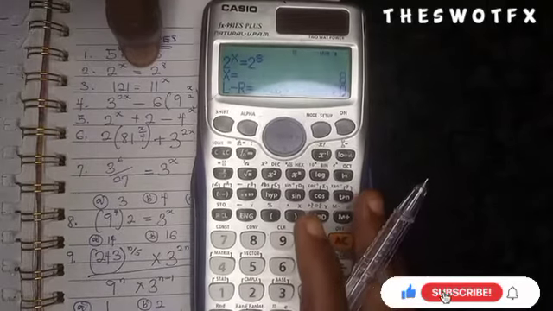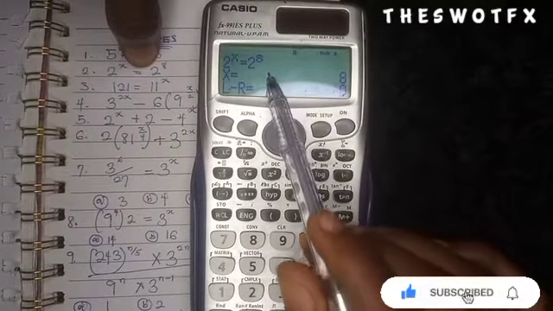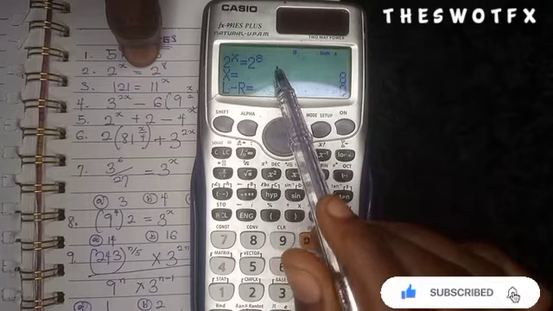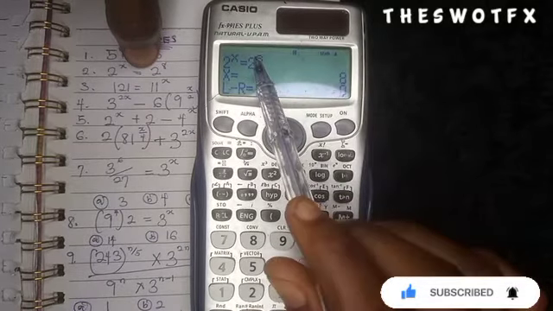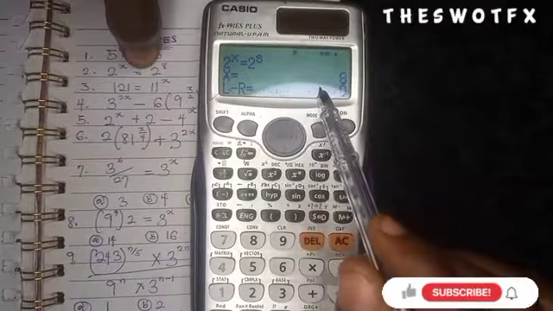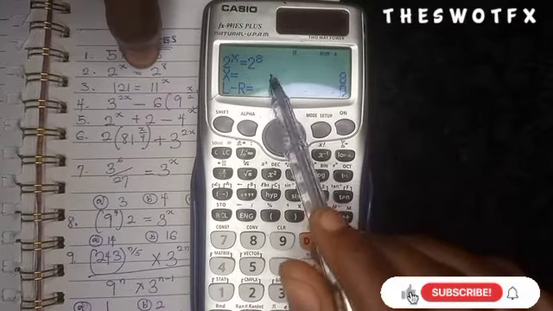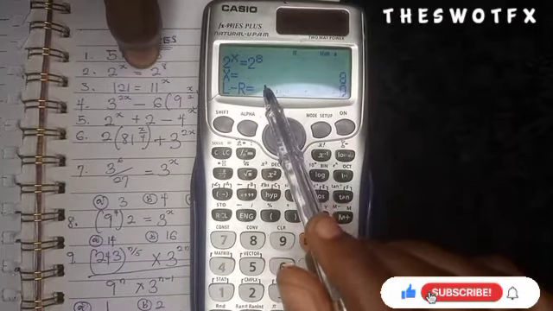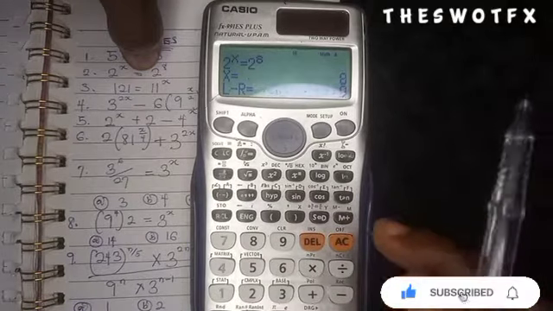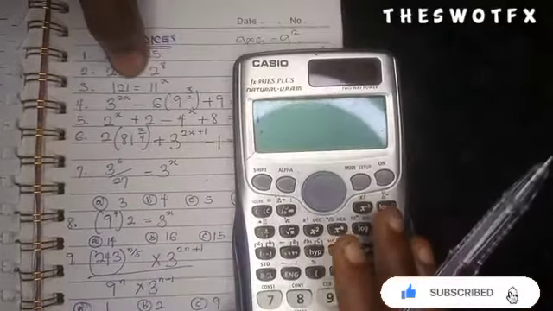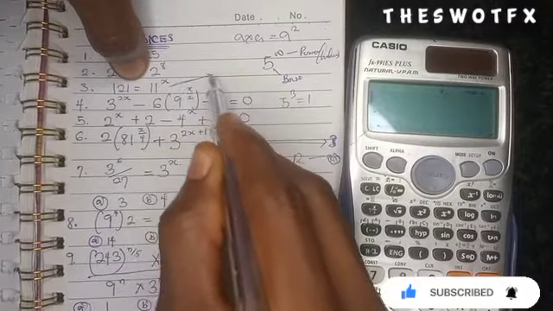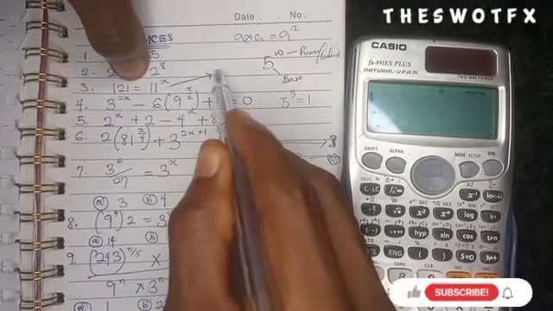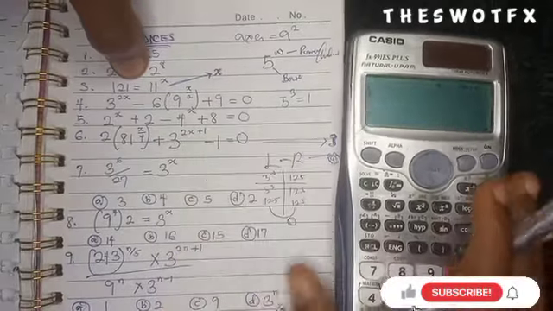So that's 8. Apparently 2 to 8 equals 2 to 8 should also give us 8. So on the left hand side, 2 to 8 minus 2 to 8, and the other side, 2 to the power of 8, should also give us 0. So that's another question. Then this third one, try that and let me know your answer in the comment box.